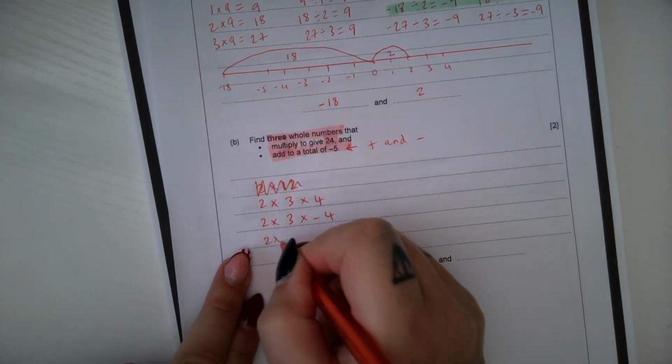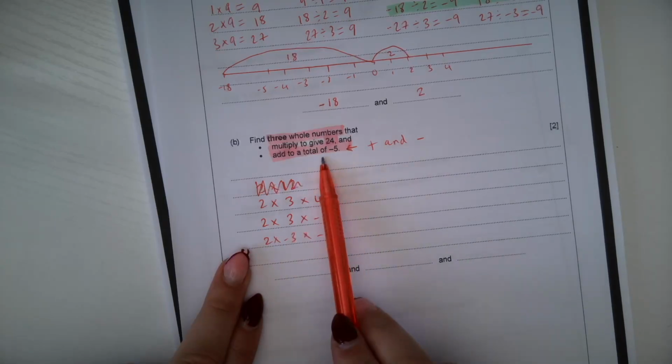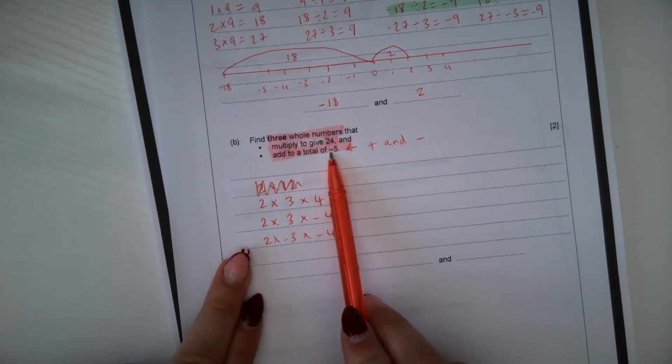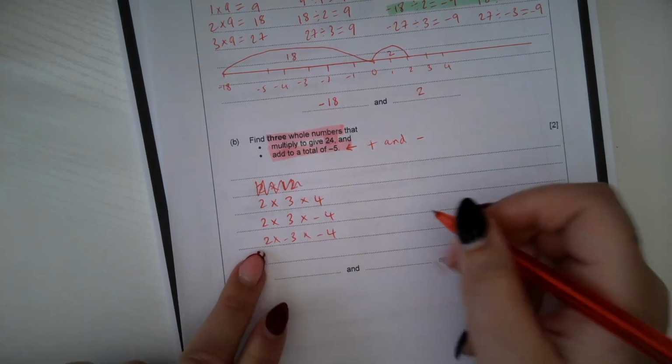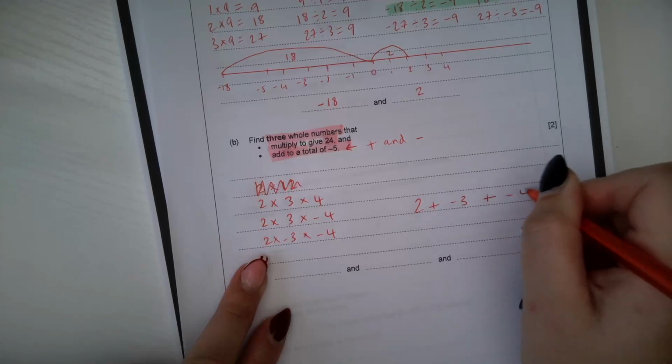Okay, so let's do 2 times -3 times -4. Well, 2 times -3 is -6, times -4 becomes positive 24. Okay, so this works, but we need to add for a total of -5. So if we're adding them, we have 2 plus -3 plus -4.